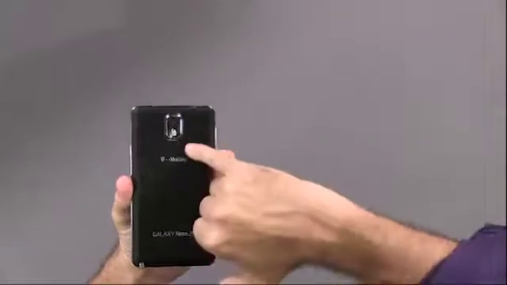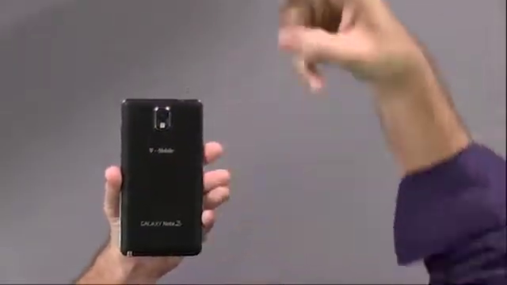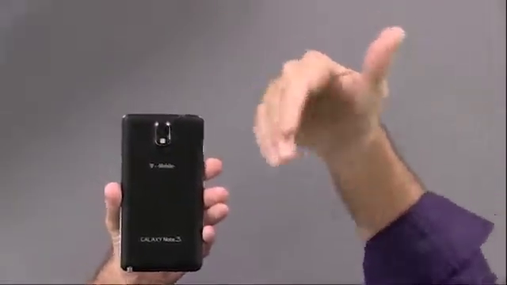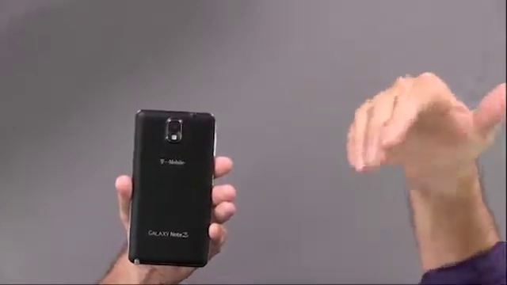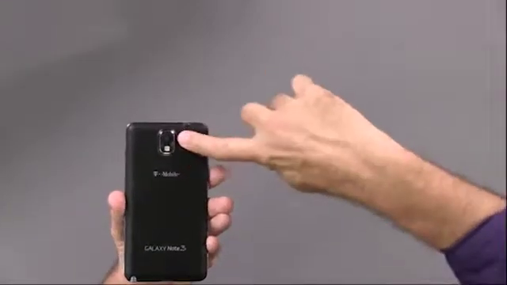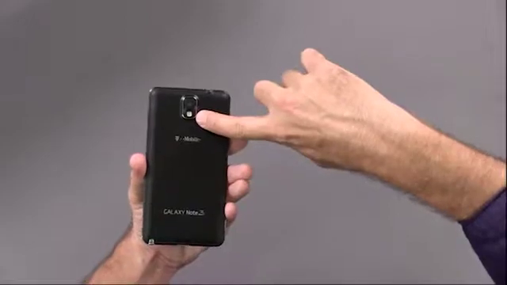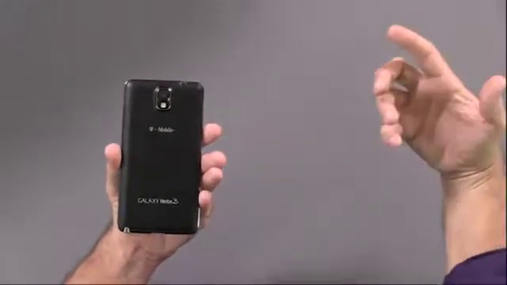Now, there are some limitations. Talk to the carrier and figure out what's going on there. But on the back here, you'll notice that there's this area right here at the top, and that's two things. The first thing is my rear-facing camera. It's my camera that I can use to take photos. That's this area right here. Just below it, this white or lighter area, is my flash.